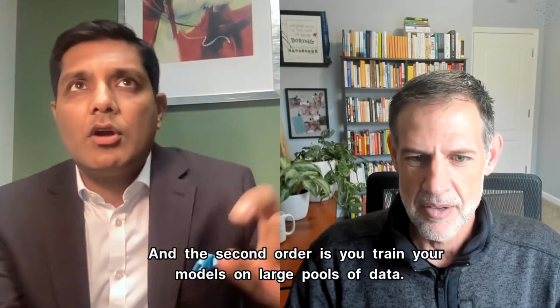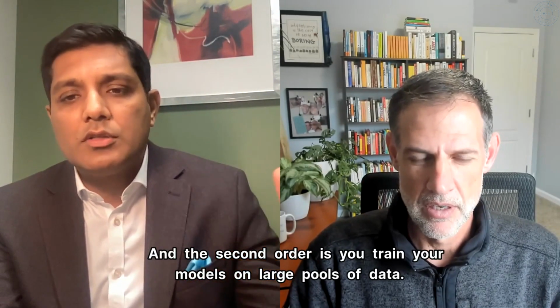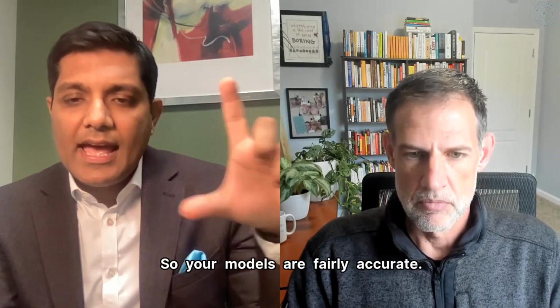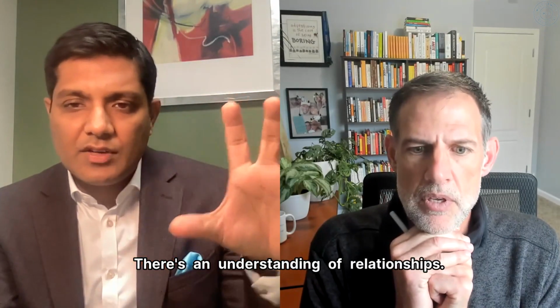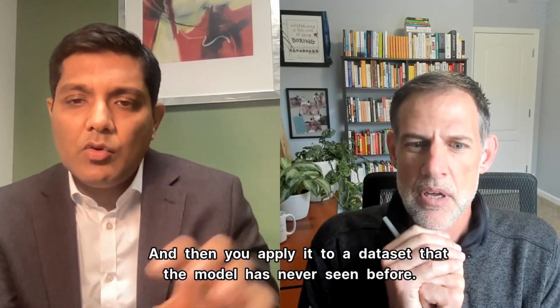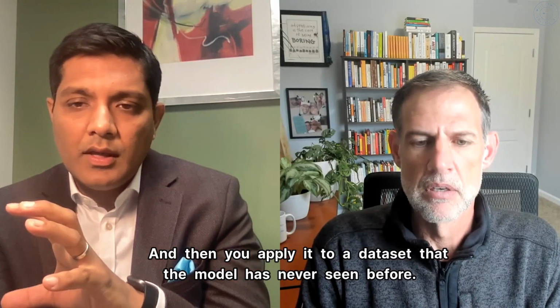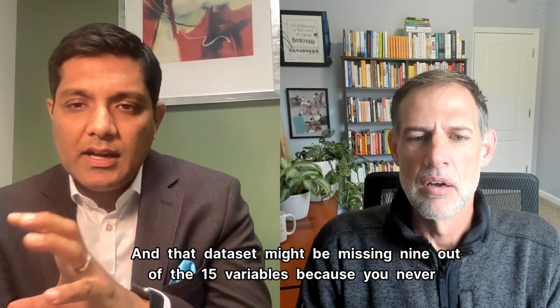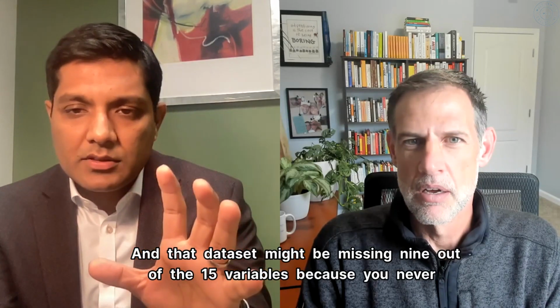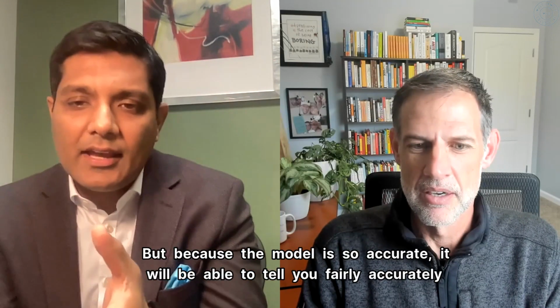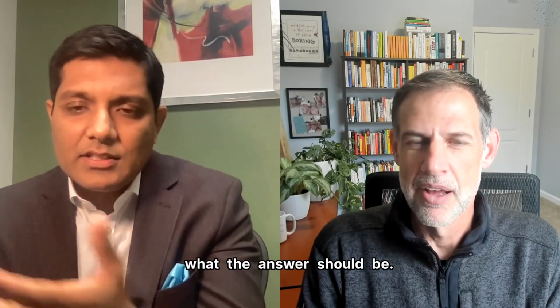And the second order is you train your models on large pools of data. So your models are fairly accurate. There's an understanding of relationships. And then you apply it to a data set that the model has never seen before. And that data set might be missing 9 out of the 15 variables because you never captured them. But because the model is so accurate, it'll be able to tell you fairly accurately what the answer should be.